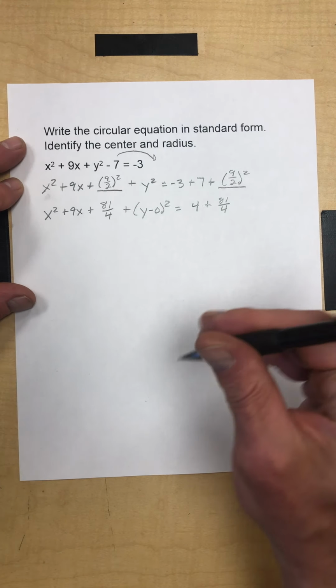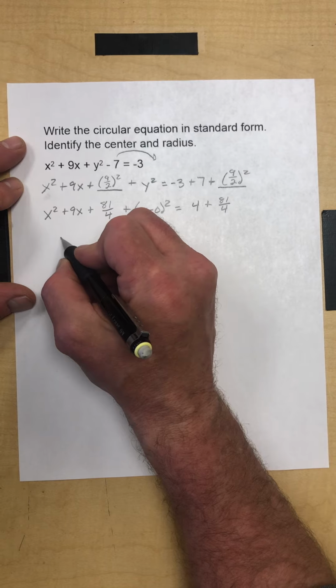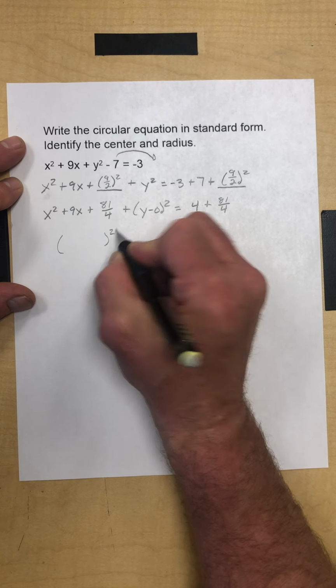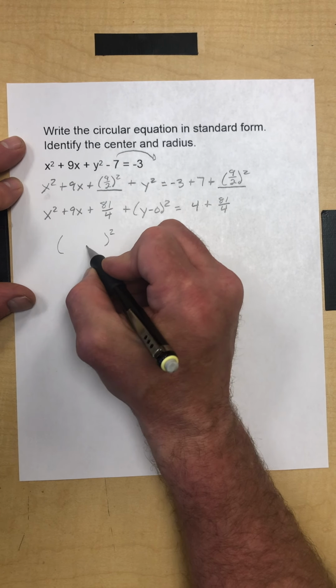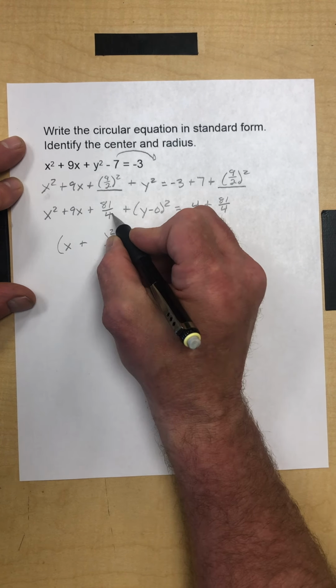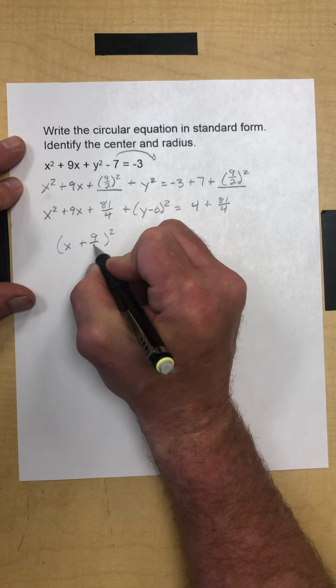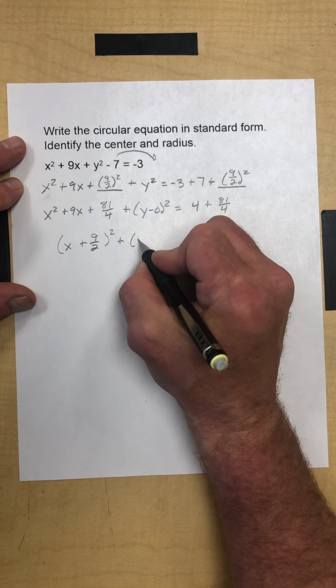All right, so let's see what we've got going on here. This is a perfect square trinomial, so it factors into the square of a binomial, bringing the sign of the middle term down. The square root of x squared is x. The square root of 81/4 is 9/2. This guy is already a perfect square; I didn't have to complete the square.